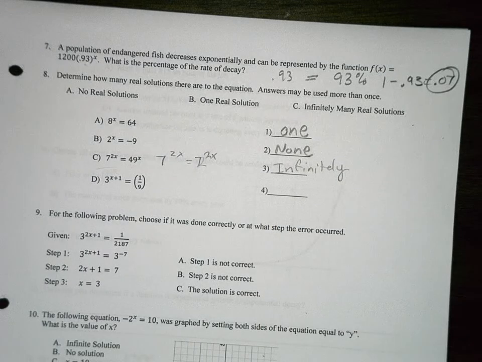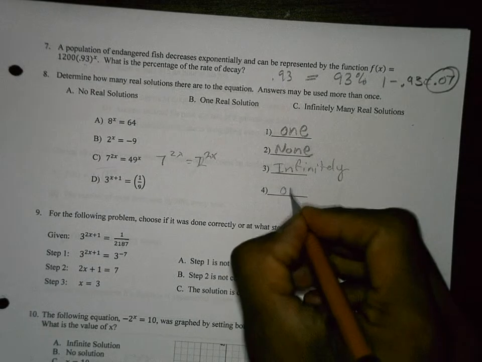And D, same there. If I start to solve this, I can make that work, and this would be one solution.